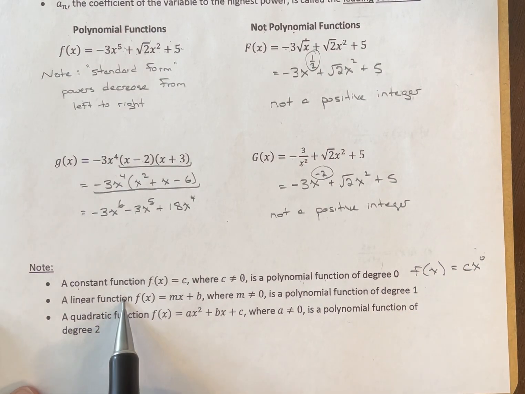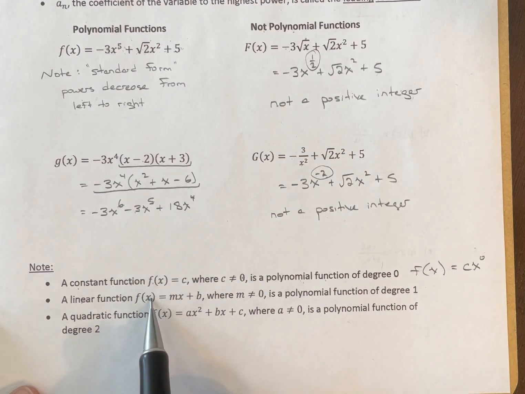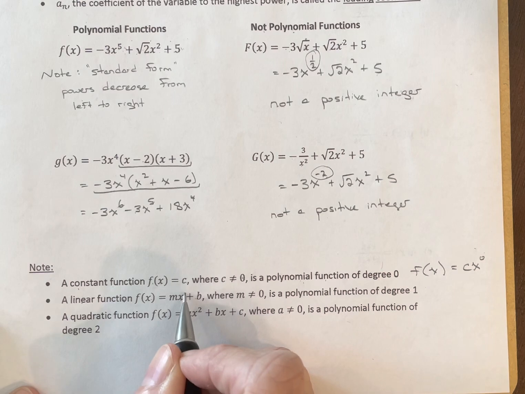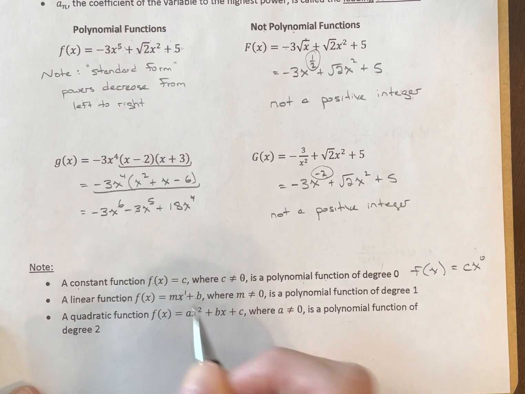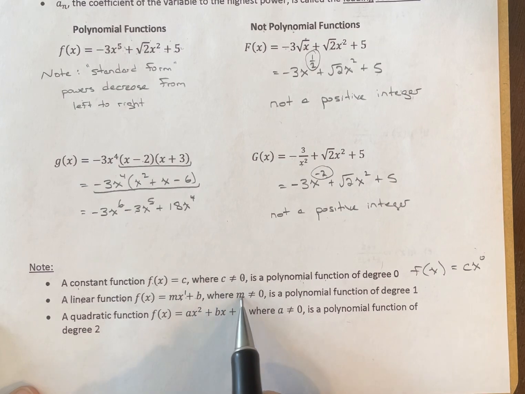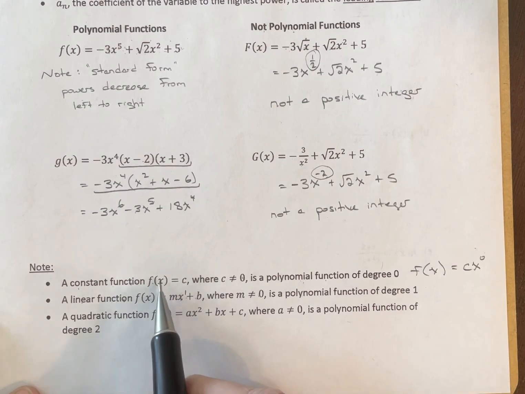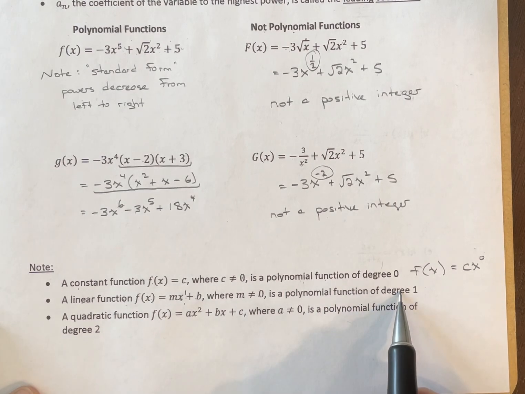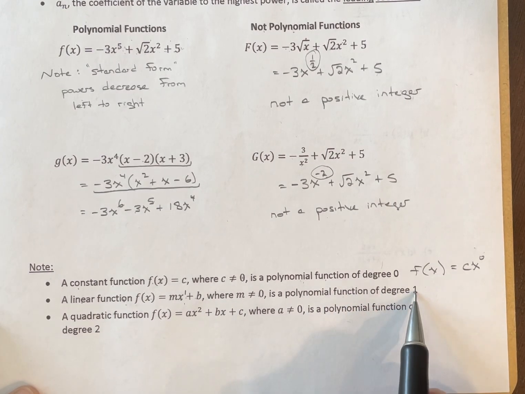A linear function, for example, f of x equals mx plus b, and let's note that our x, we don't write the degree, but it has a degree of 1. As long as the slope is not 0, because then we get to a constant function, we have a linear function and the degree of this polynomial function is 1.